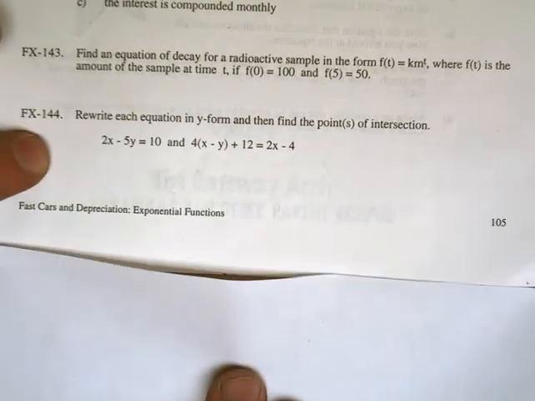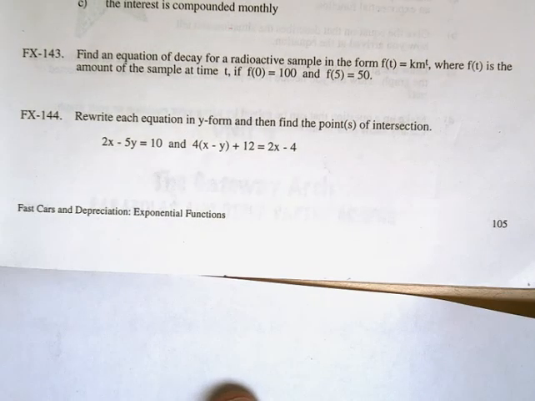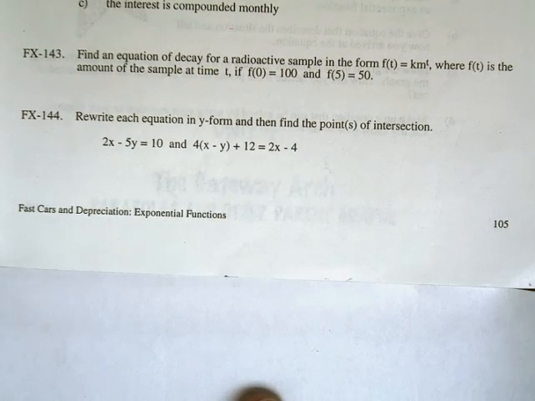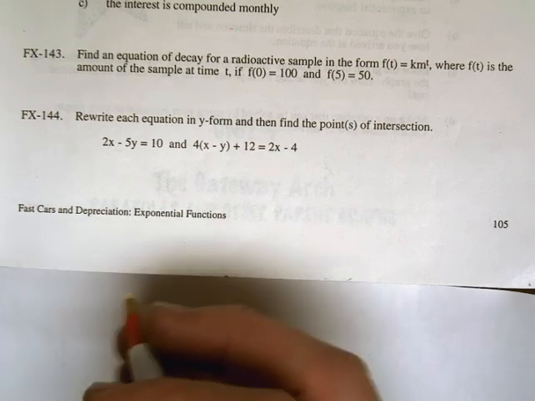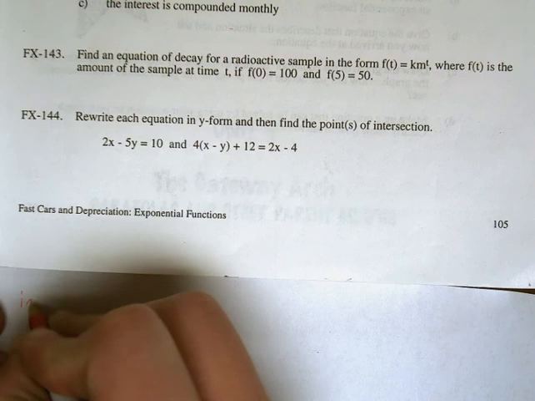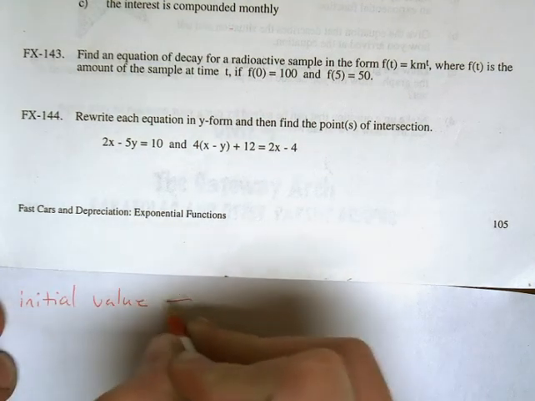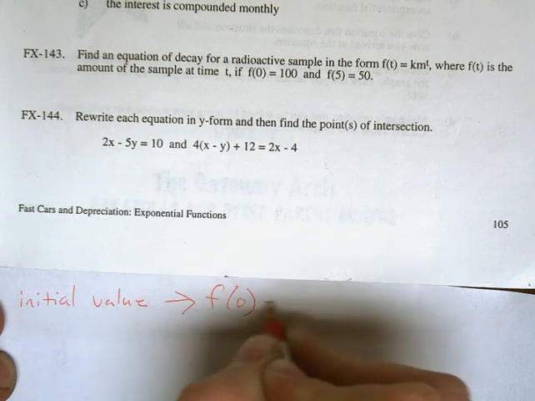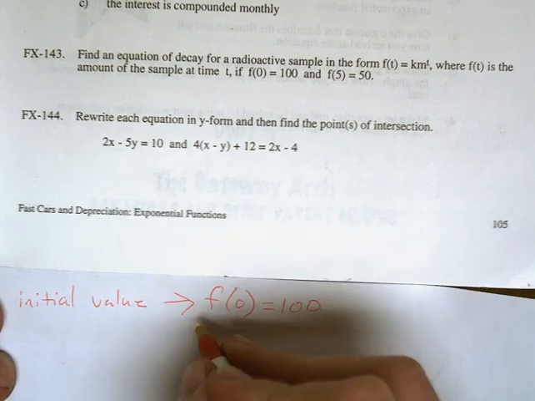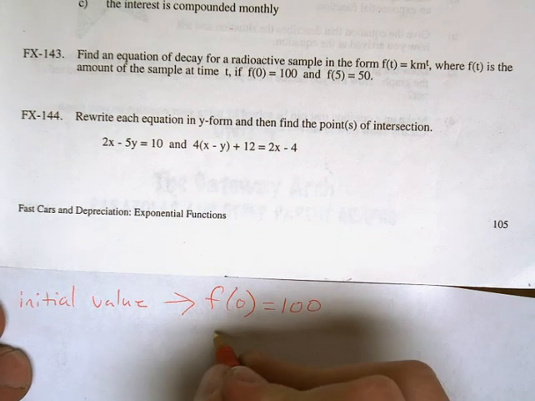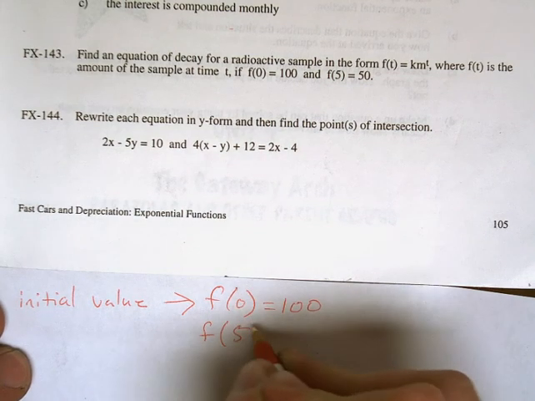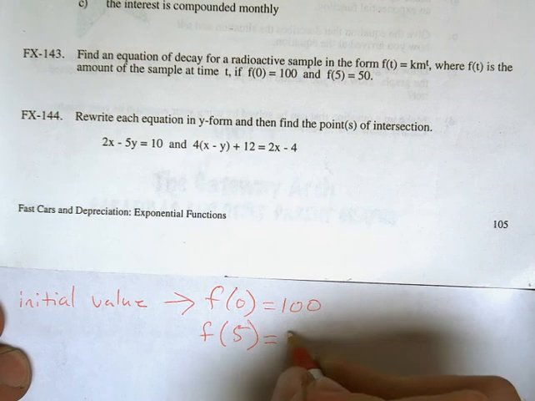So let's look at 143. It says find an equation of radioactive decay in the form of, so it gives us a little form there, and it says the amount of sample at time t. So if f of 0, our initial value, that's what they're telling us there, is f of 0, which equals 100, and then we know after 5, let's say years, we are at 50.